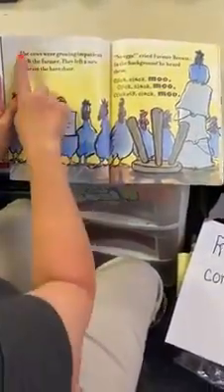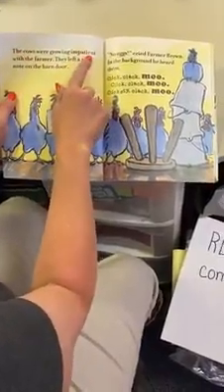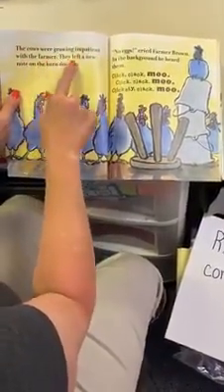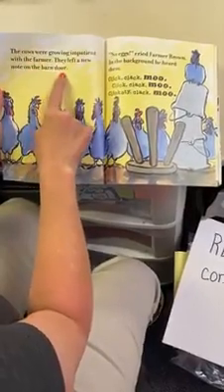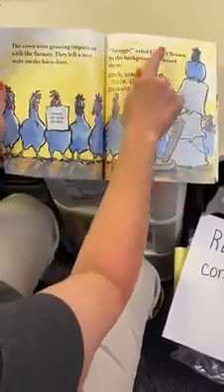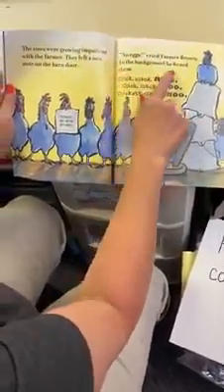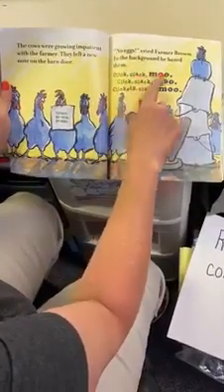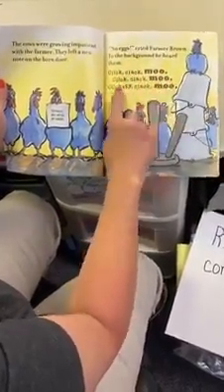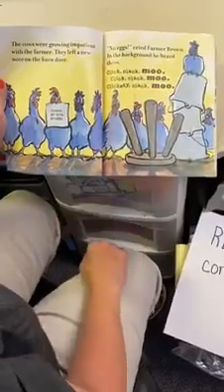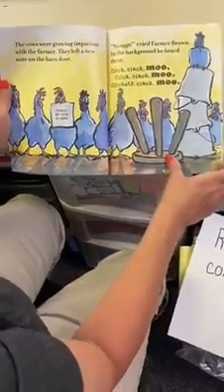Let's see. The cows were growing impatient with the farmer. They left a new note on the barn door. No eggs, cried Farmer Brown. In the background, he heard them clickety-clack moo. They're refusing to give eggs.